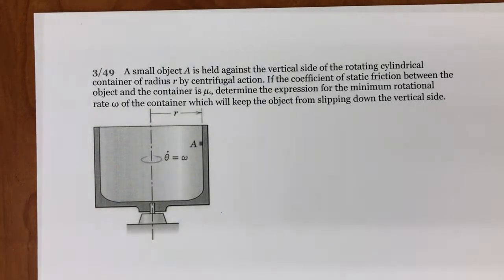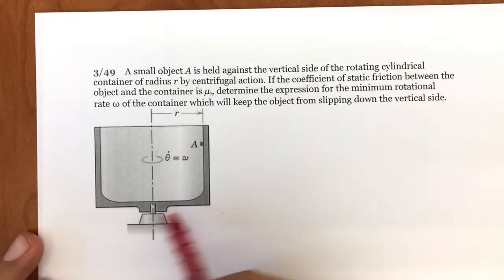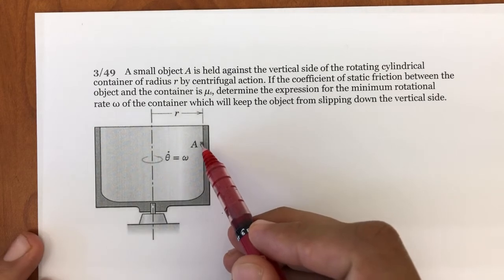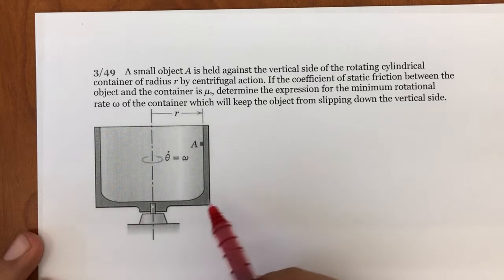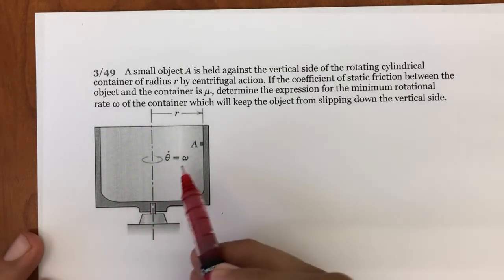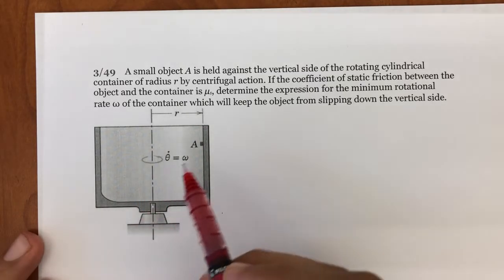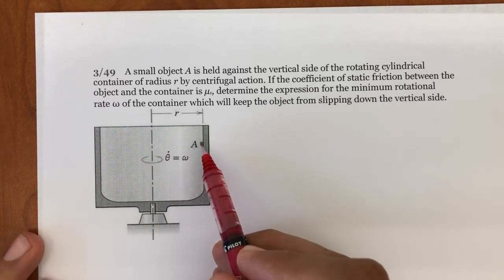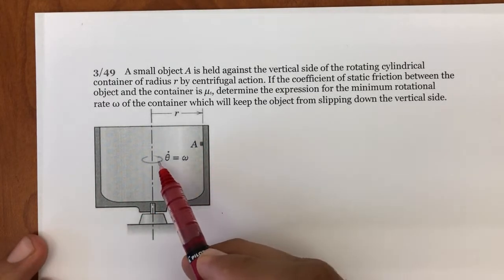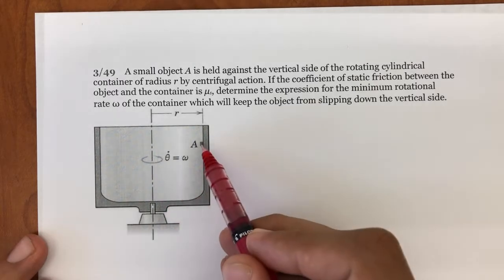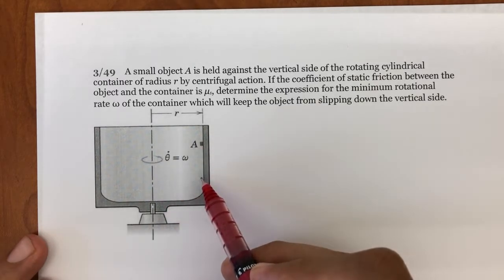Problem 49. Here we have this cylinder and we have a small particle which is in contact with the inner wall of the cylinder. And the cylinder is rotating with angular velocity of omega and rotating this particle with itself. Of course, if the omega becomes smaller and smaller, finally this particle is going to drop down.